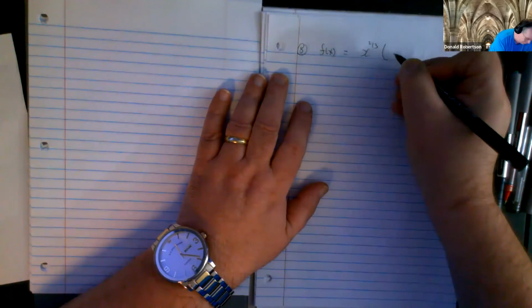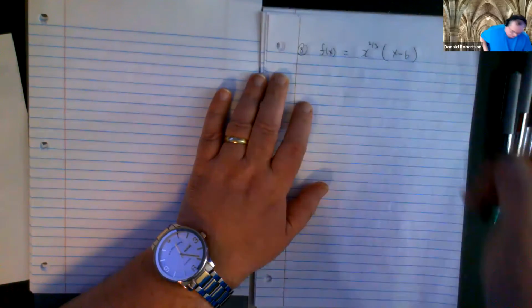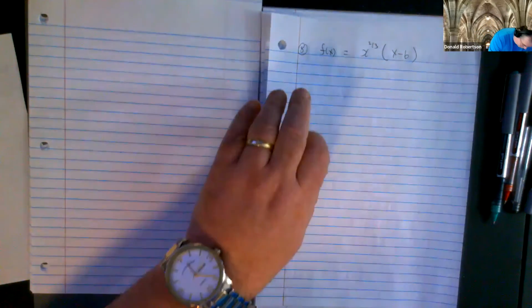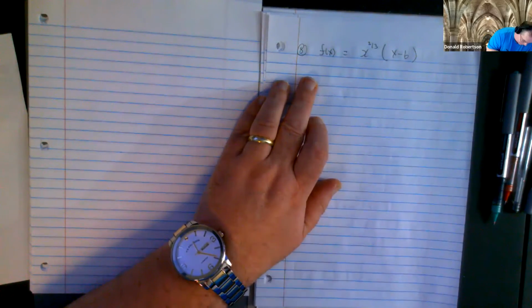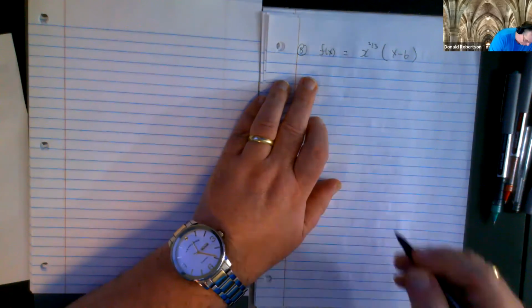So in question 8, the function that we're going to deal with is x to the 2/3 times (x take away 6), right? And this one, you're only going to be using the first derivative, right? So local max and mins and so on. But what I'm going to focus on is only one thing, and that is the derivative and the style points that come from it.